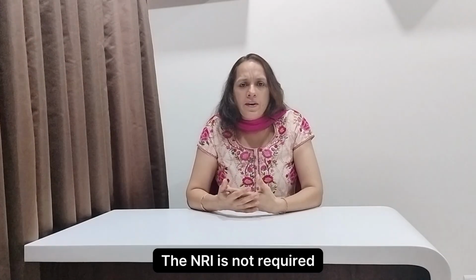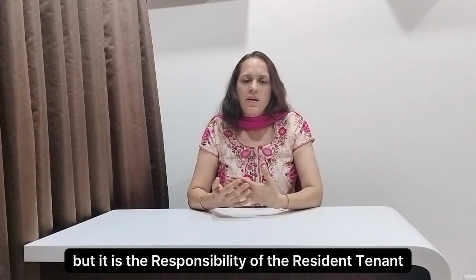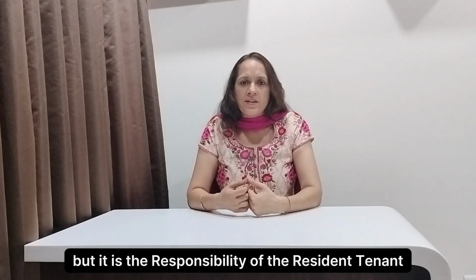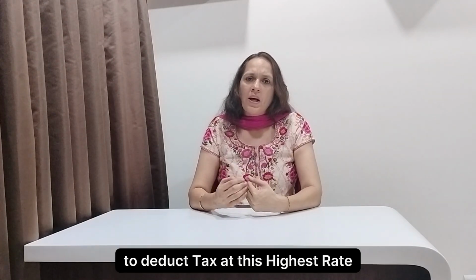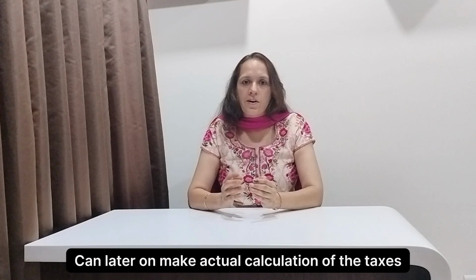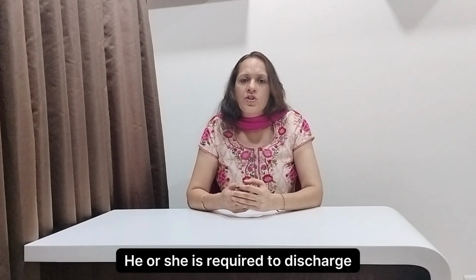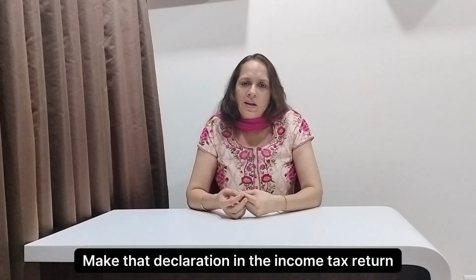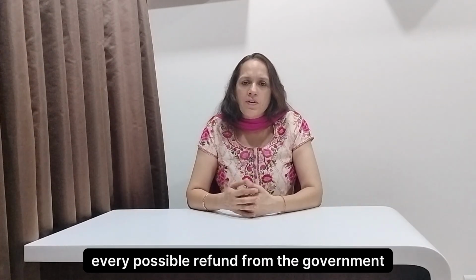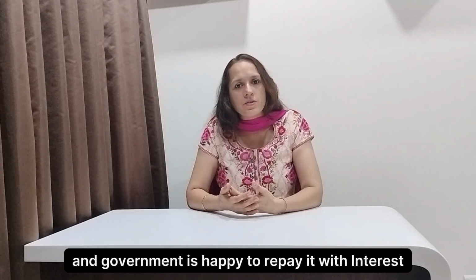The NRI is definitely not required to discharge such heavy tax, but it is the responsibility of the resident tenant to deduct tax at this highest rate so that the government is not at loss. The non-resident can later make the actual calculation of the taxes he or she is required to discharge, make that declaration in the income tax return, and claim back every possible refund from the government, and the government is happy to repay it with interest.